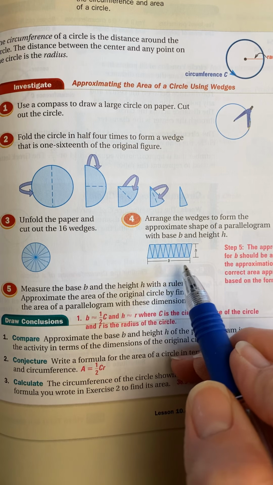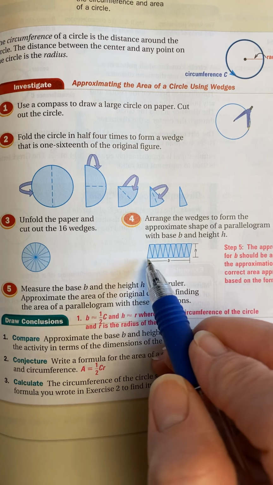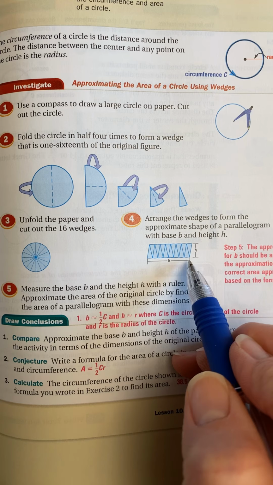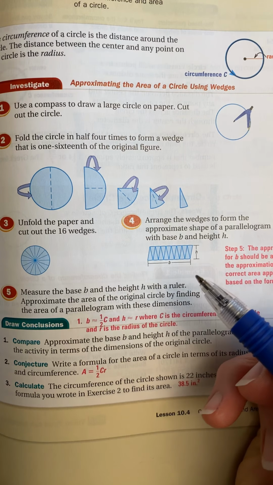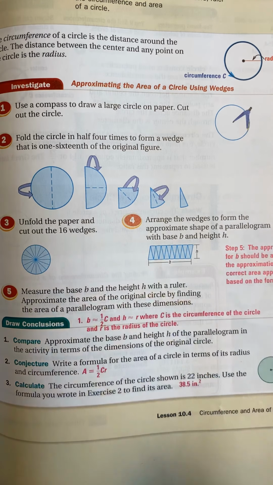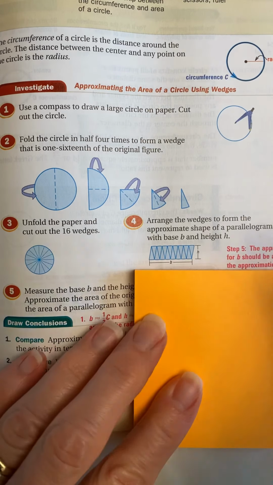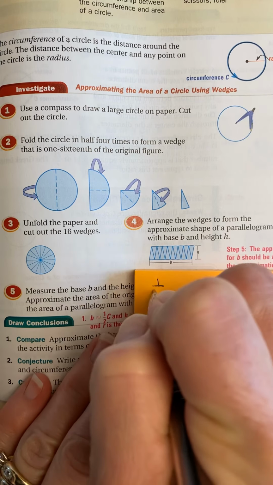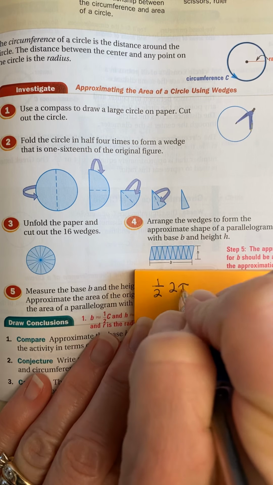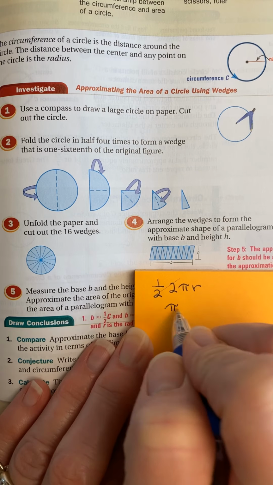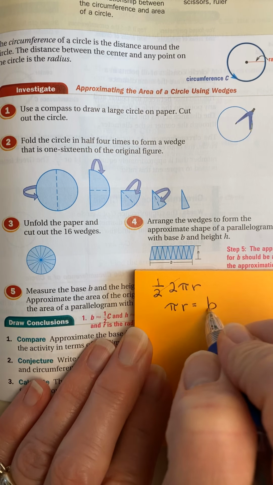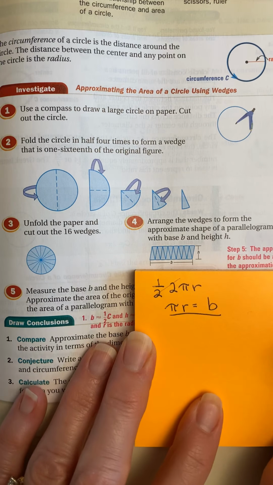Circumference is equal to 2 pi r. Well, here's half of it. So what's 1/2 of 2 pi r? Those cancel. It's just pi r, right? This is the base of our parallelogram.